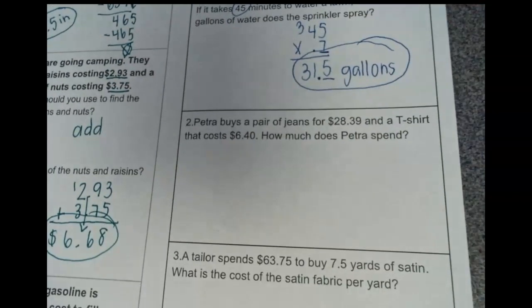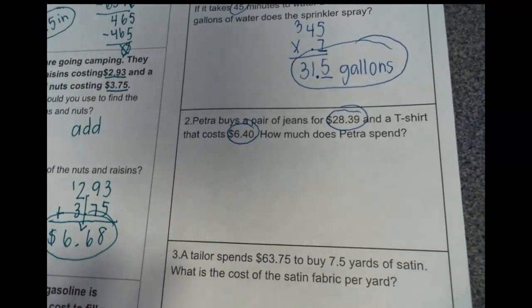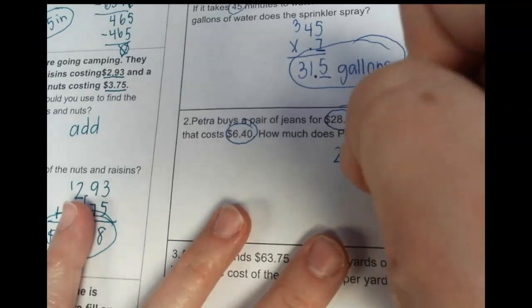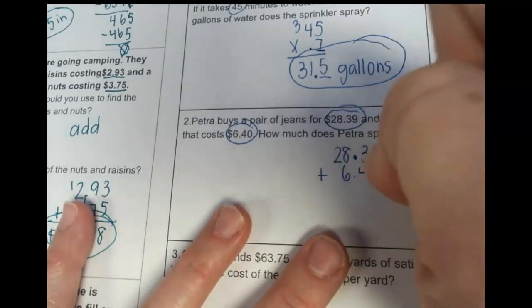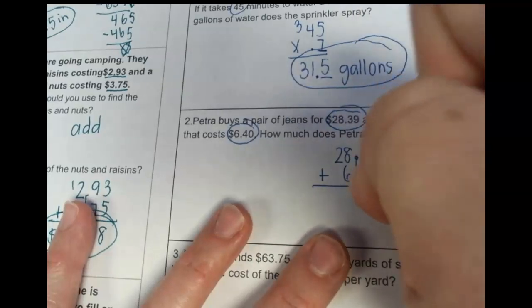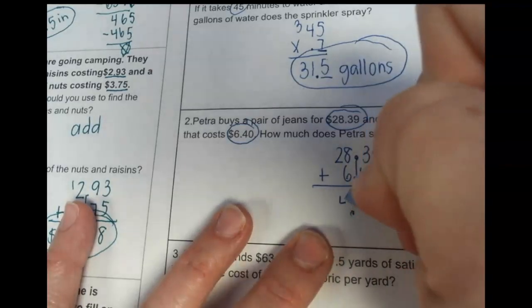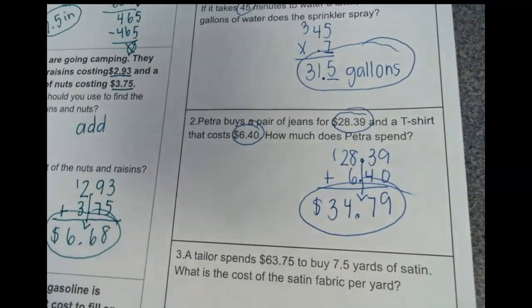Let's look at Petra. She buys a pair of jeans for $28.39 and a t-shirt for $6.40. How much does she spend? First off, let's pick out the important things. We have this and this. We want to find out how much she spends, so we're adding those together. $28.39 plus $6.40. I'm bringing my decimal down. 9, 7, 14, and a 3. So she spends $34.79.